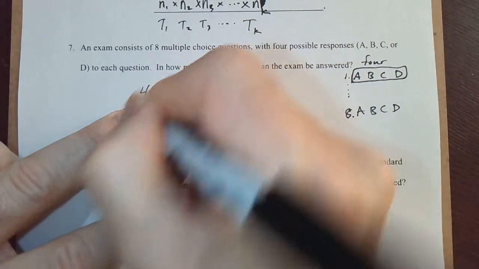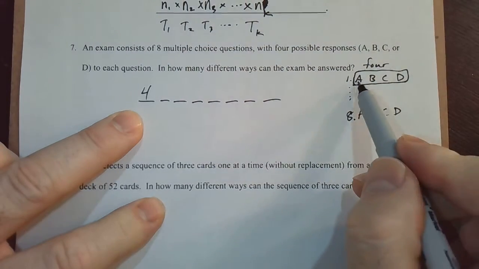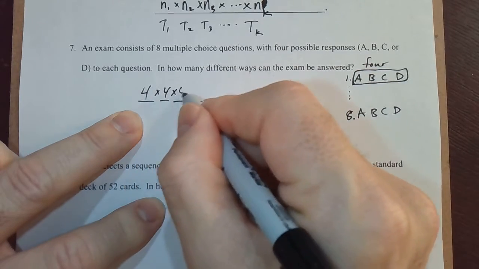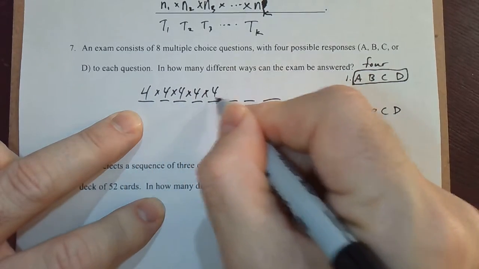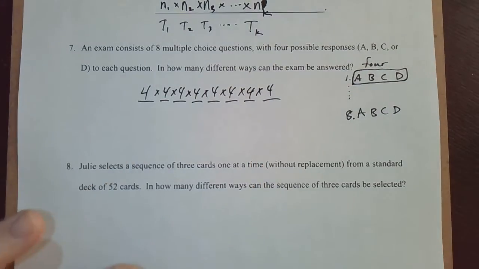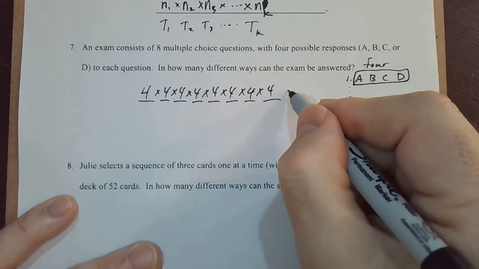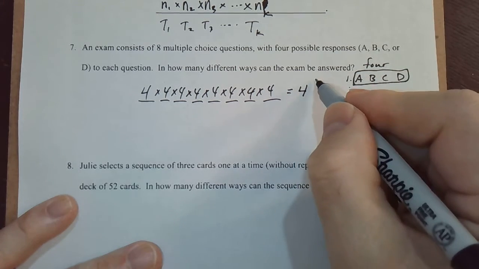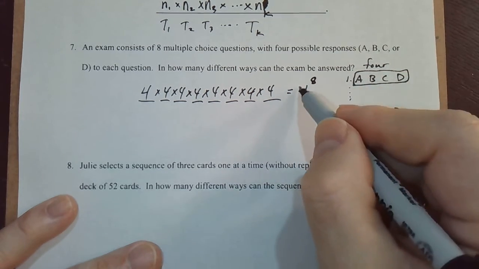Well, we can do the first one in 4 different ways. We could choose A or B or C or D. Second one, same. And that's the answer. The best way to write that is 4 raised to the 8 power.